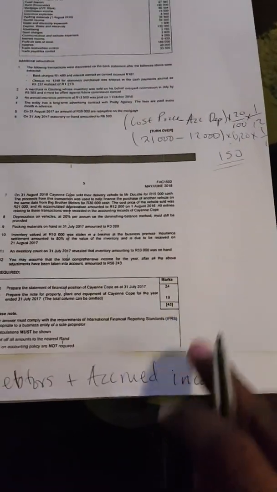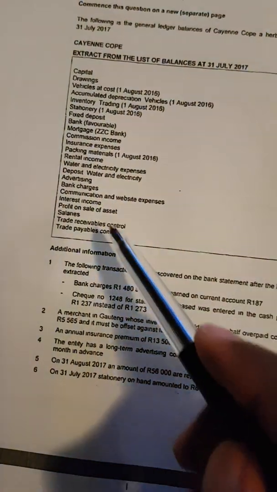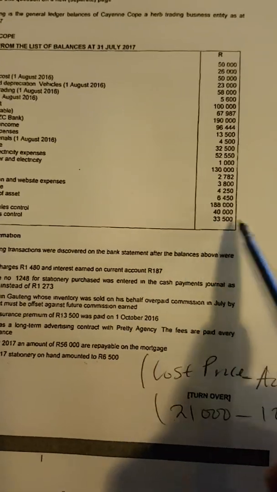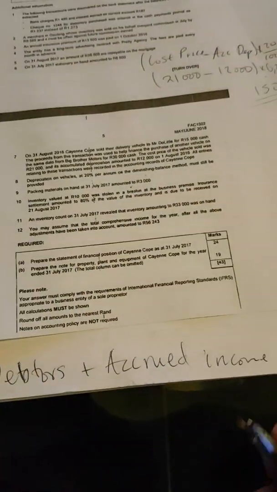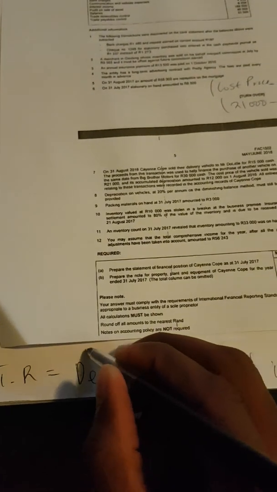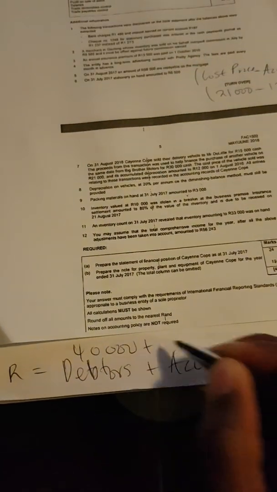So we have trade receivables here of 40,000. This is our debtors balance. So it's 40,000 plus. Do you have accrued income?